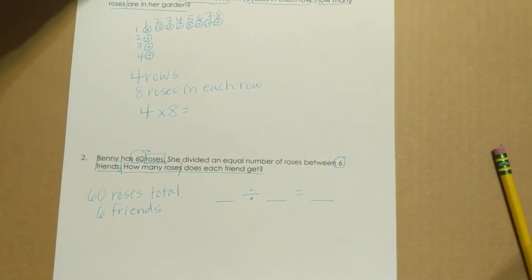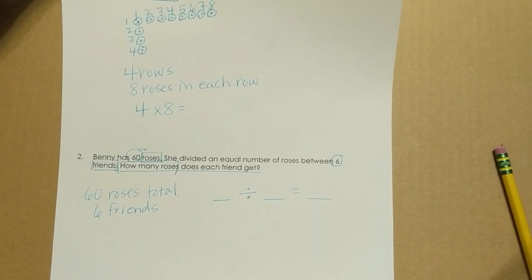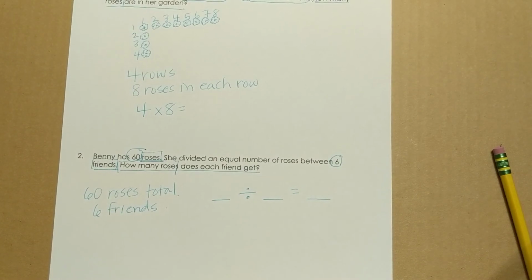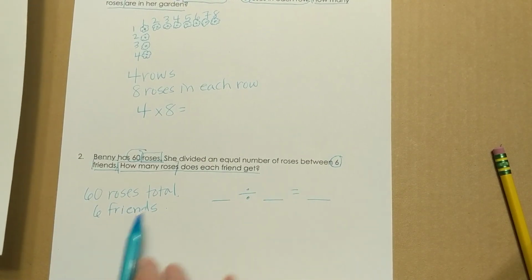Okay, boys and girls, so your math task practice and your procedural practice kind of go together today because we're making arrays, except for this last problem you don't have to.